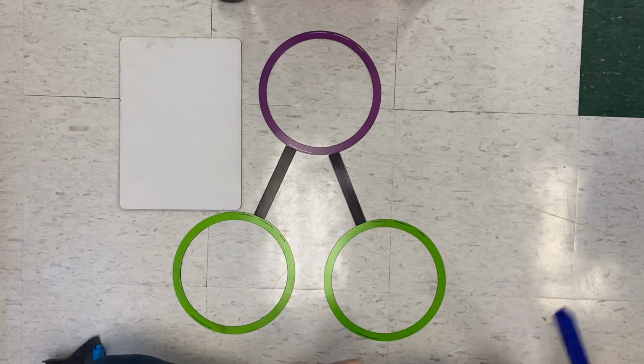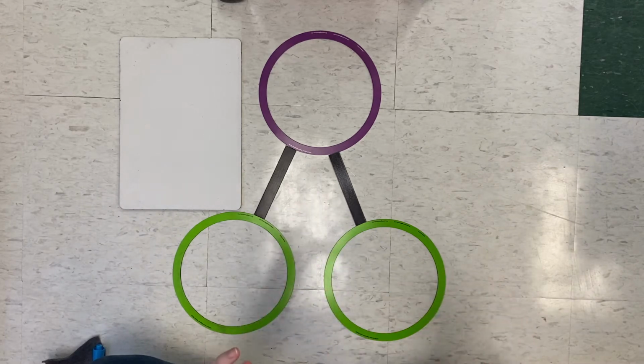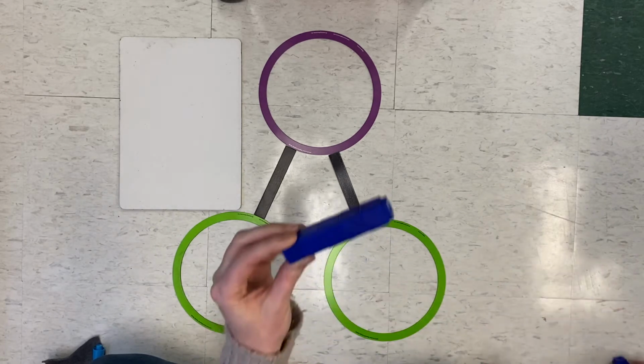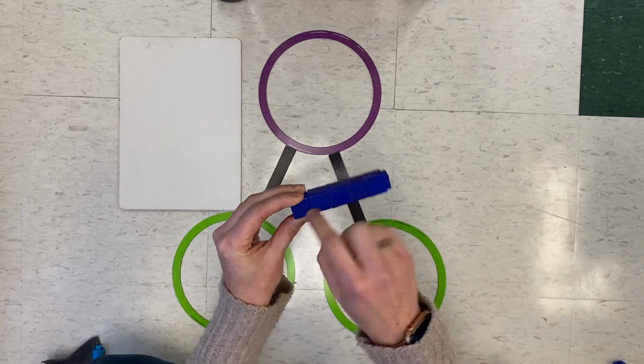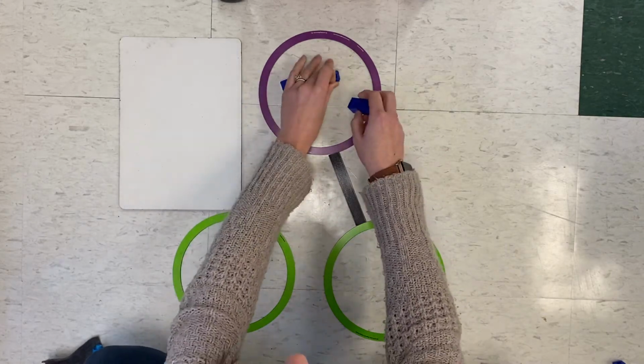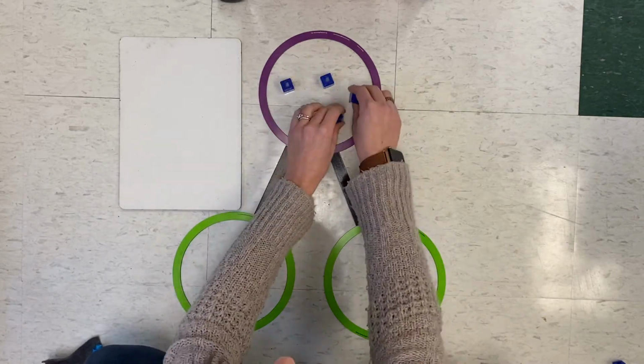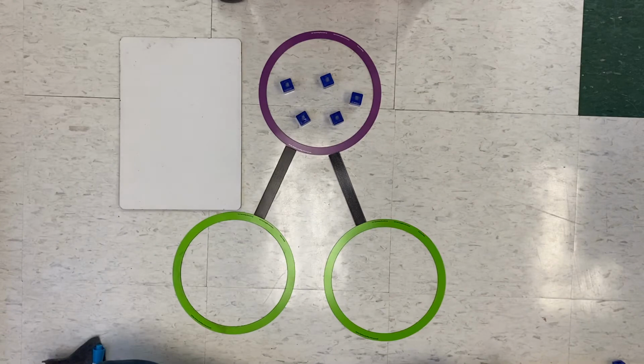So I want you to get your blocks, your cubes, and I want you to get 5 of them. 1, 2, 3, 4, 5. And I want you to put all 5 of them in the whole like this. Can you do that on your number bond?